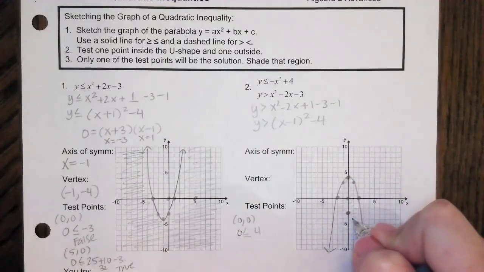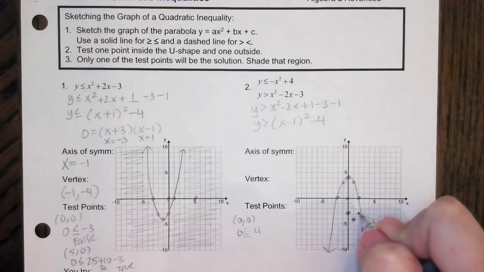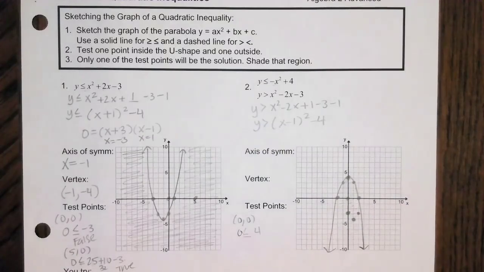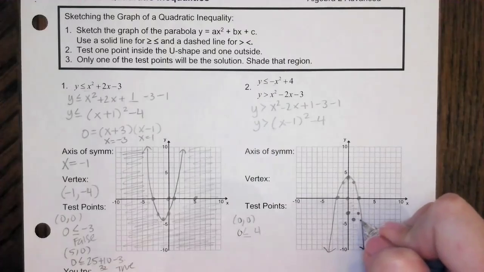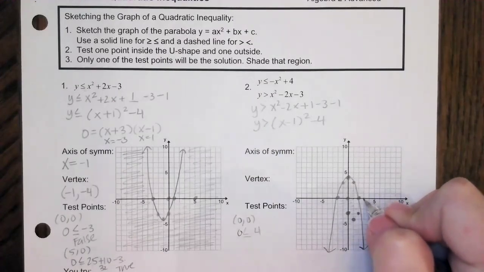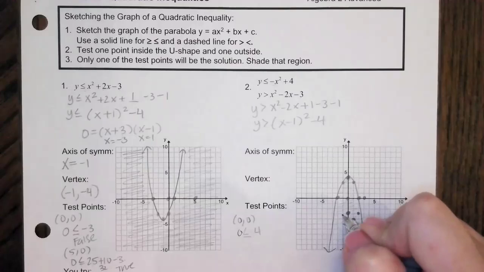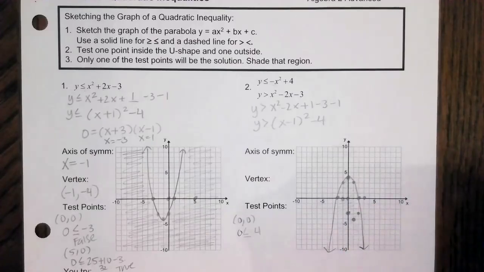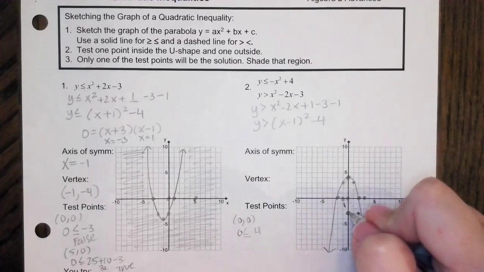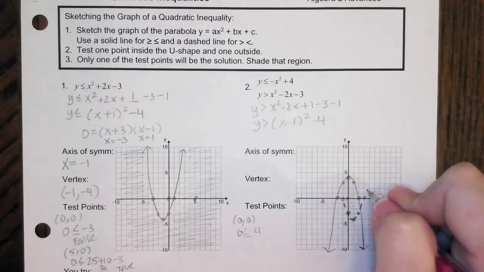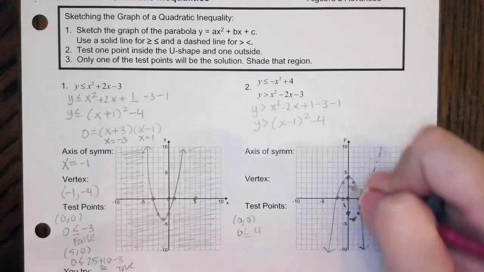So I'm going to go to (1, negative 4). And so there's my first 3 points. This one is going to be a dashed line since it does not have an equal sign. So I won't connect my points here. It's going to be a dashed line.